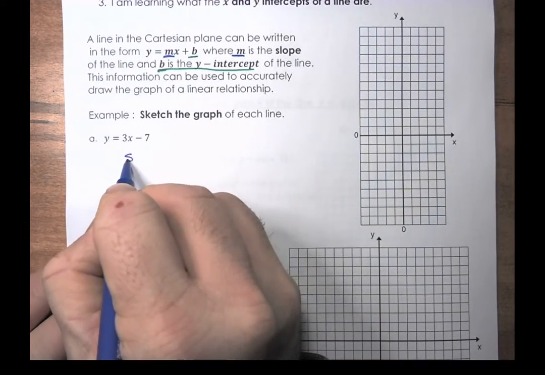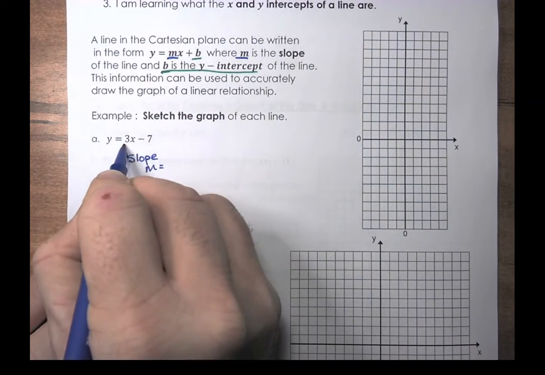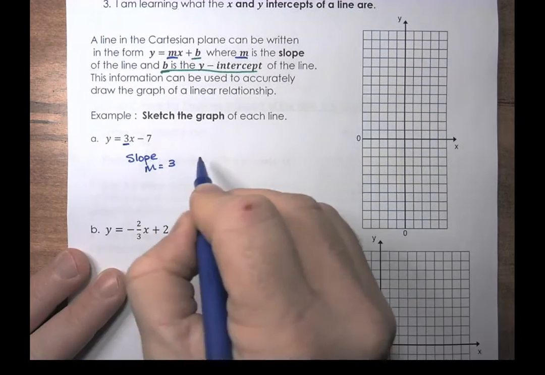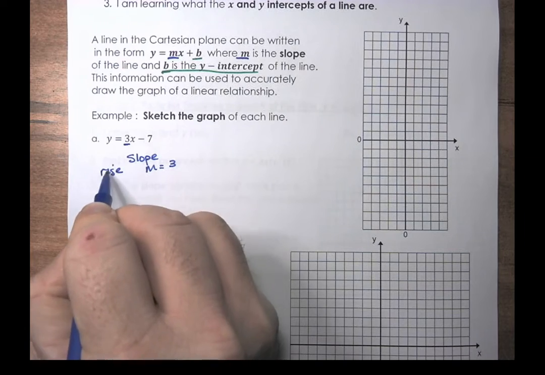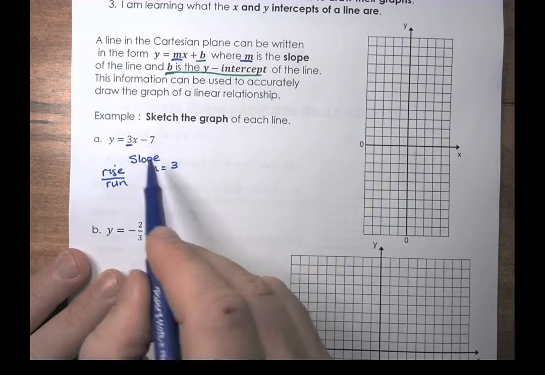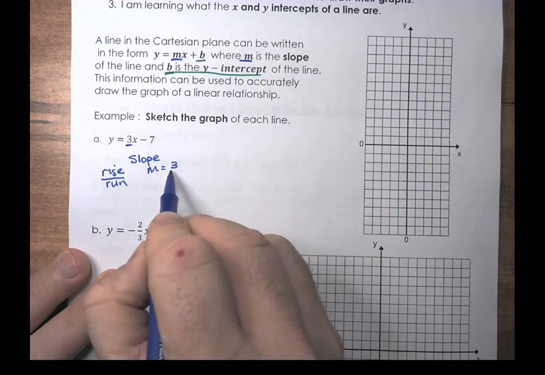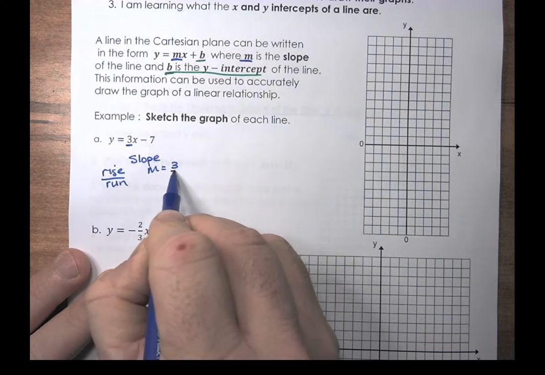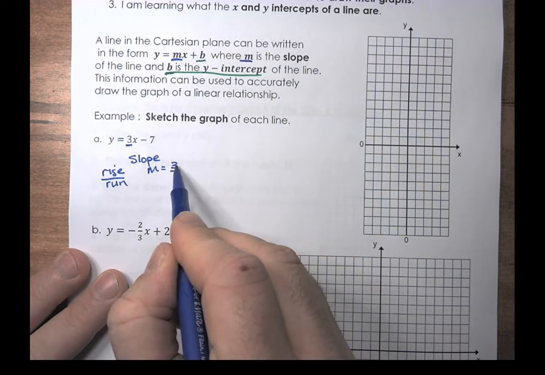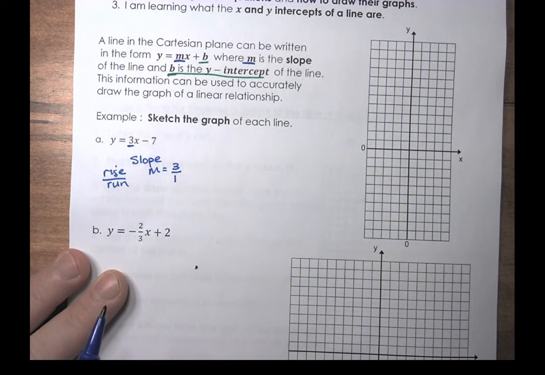So if I have a slope, my m is 3. Well, when we were talking about slope, that talks about rise over run. So if we have a slope that is a whole number or an integer, we need to make it a rational number or a fraction. By doing so, we can just put it over 1. And this tells us our rise of 3 for a run of 1 is going to create our line.